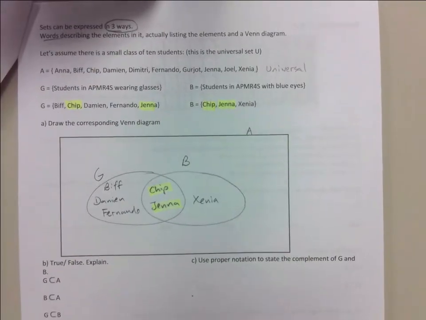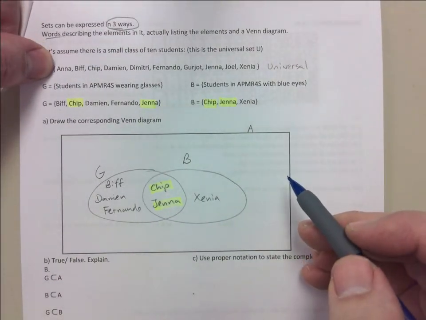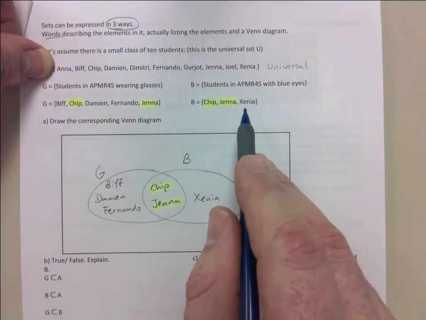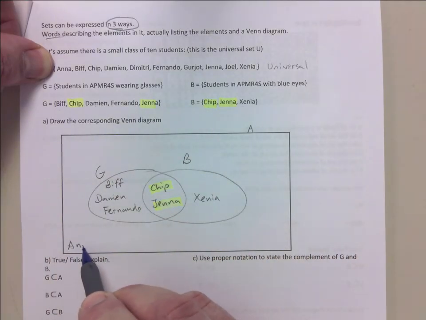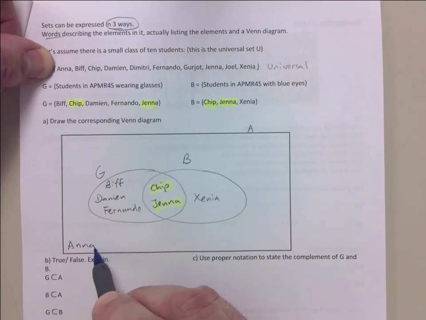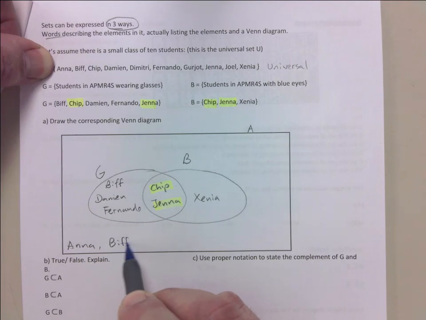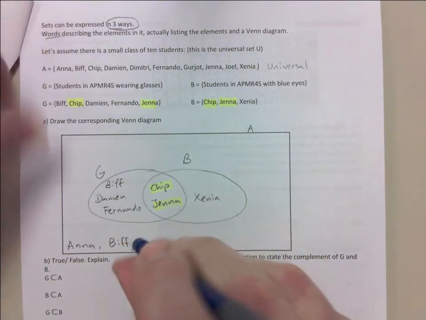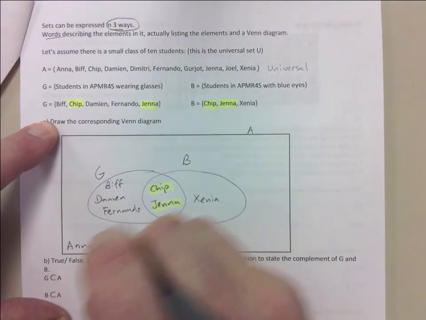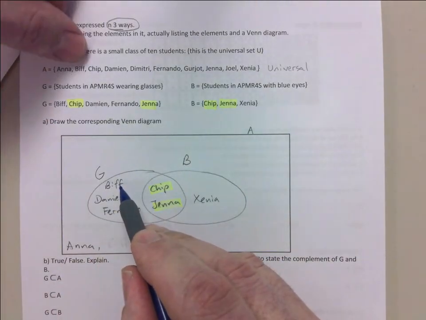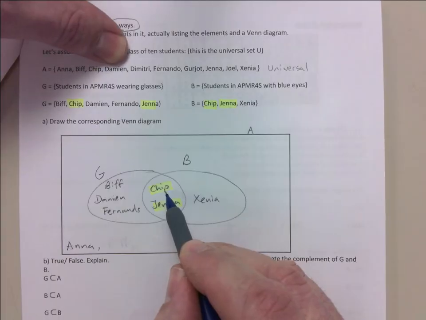So we look at, and so Anna is not part of any of them. So you go Anna. Biff is also part of the outliers. No, Biff has already been used, sorry. My bad, I caught it. Chip is already being used.